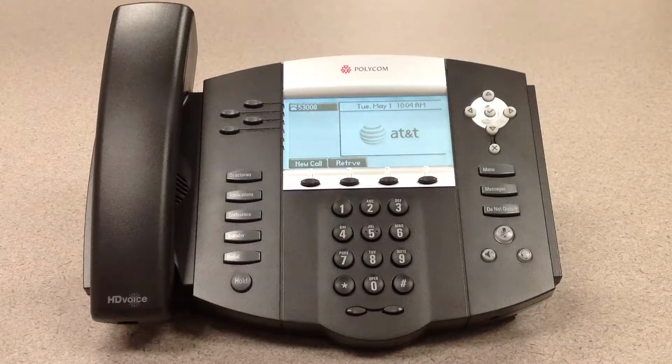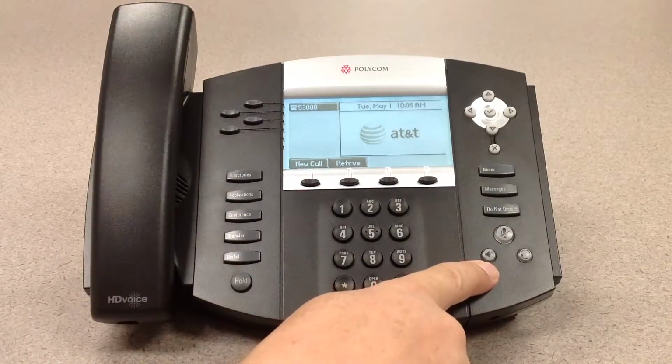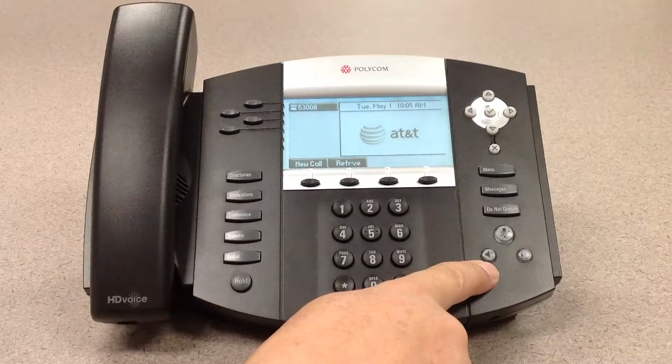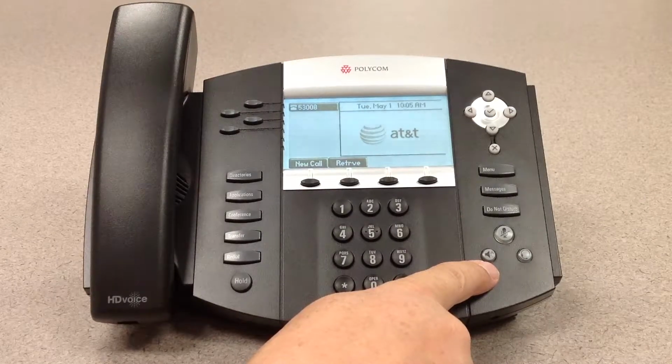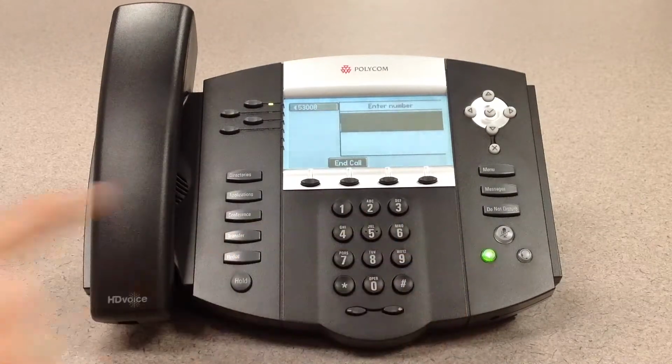The speakerphone button allows you to communicate hands-free. Press it once and the button will light up in green, and you can hear sound coming through the speaker.